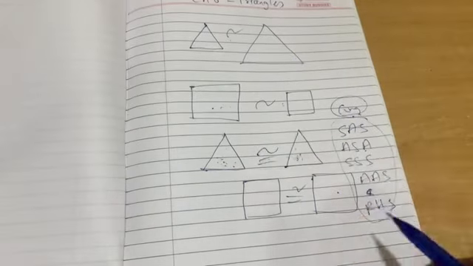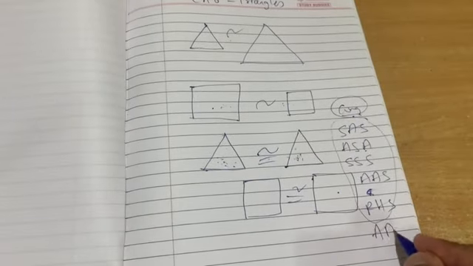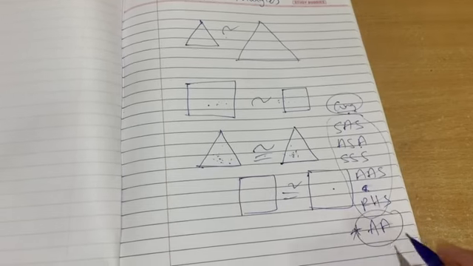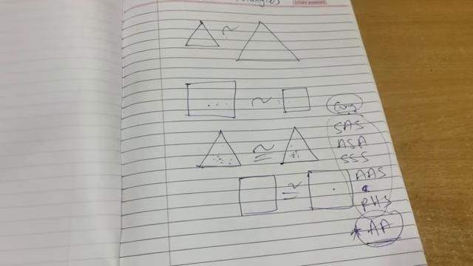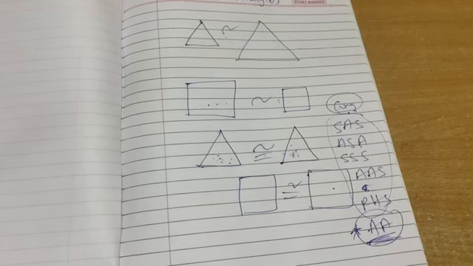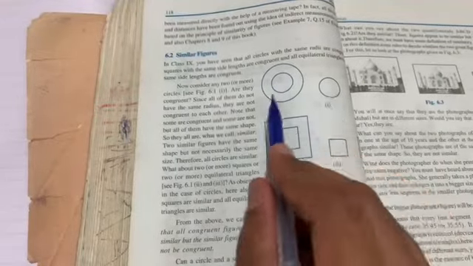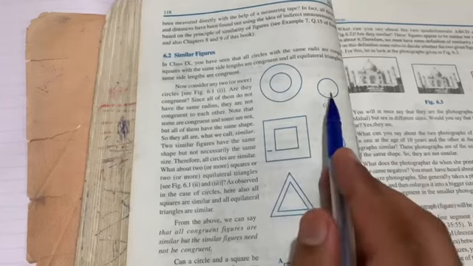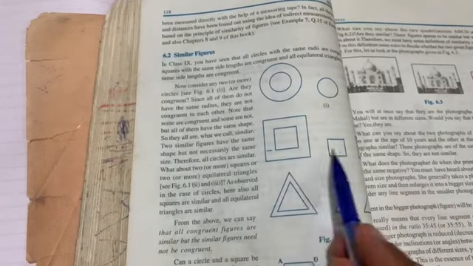But one more property will be added in similar triangles, which is angle also. So this is the new property which will be used for proving any two triangles similar. If two angles are equal, we can say the triangles are similar. If you see in the textbook it is already given, so let me just show you. These are examples. See, these are similar figures. This is a circle, this is also a circle, they have the same shape. If they are similar in shape, they are known as similar.